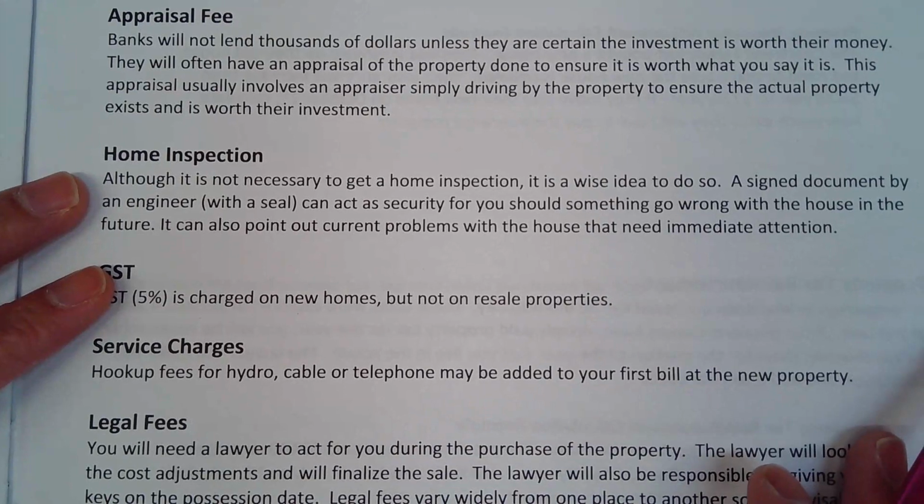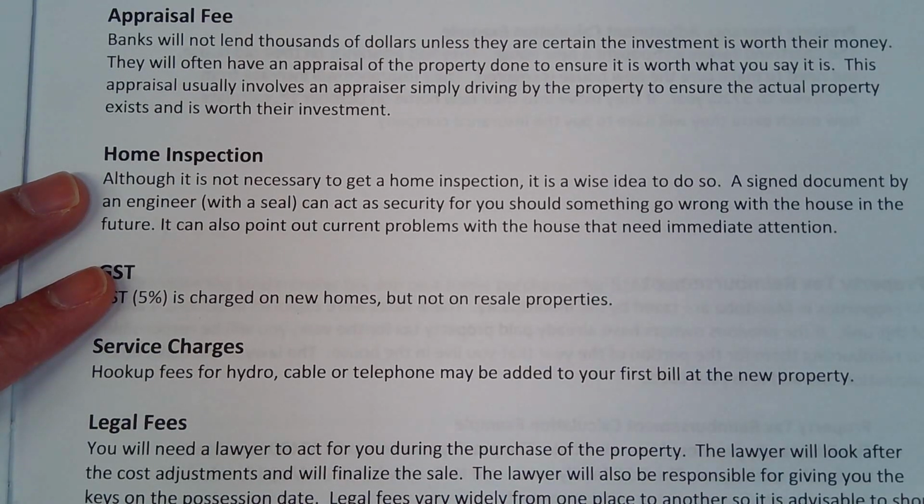There's no house that's going to be perfect. I can guarantee you that, right? There's something you're going to eventually change and fix, but it's really foolish to buy a house that you've never seen before or had inspected, right?